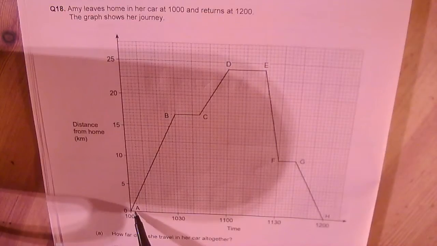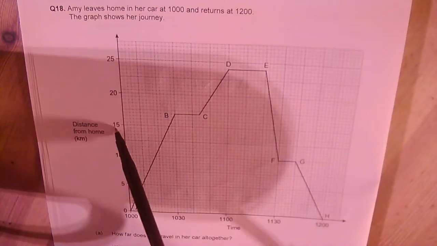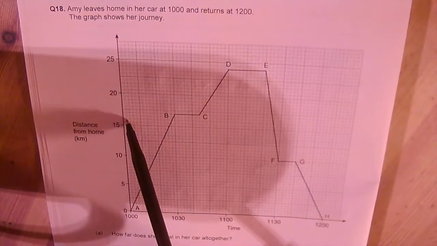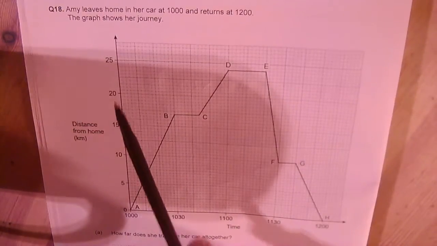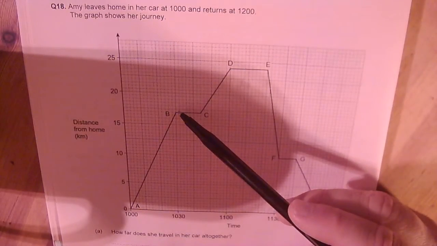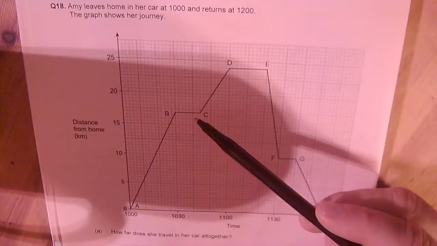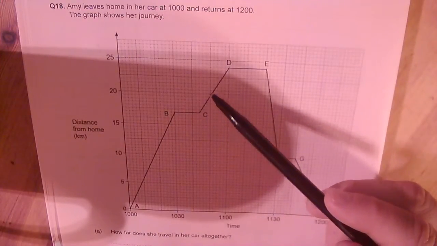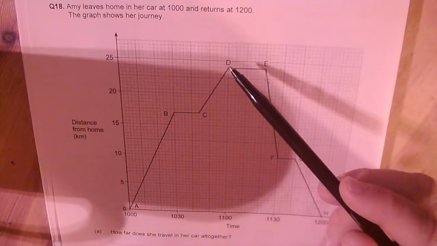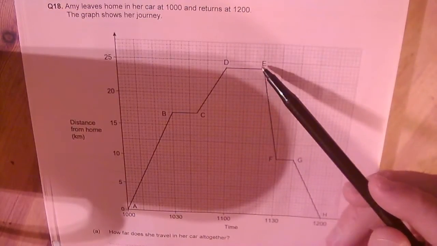So she starts off 0 from home, so she's at home at 10 o'clock. Then she travels away from her home until she is, let's see, 17 kilometers from her home, because this must be 2 squares for each kilometer, 16, 17, 18, 19, 20. So she goes up to 17 kilometers, then some time is passing, but she's not going any closer to home or any further away, so she's stopped, she's having a rest, she's called in on someone, something like that. Then she drives further away from home until she gets to this point where she's 24 kilometers away from home. And then she stays there quite a while.